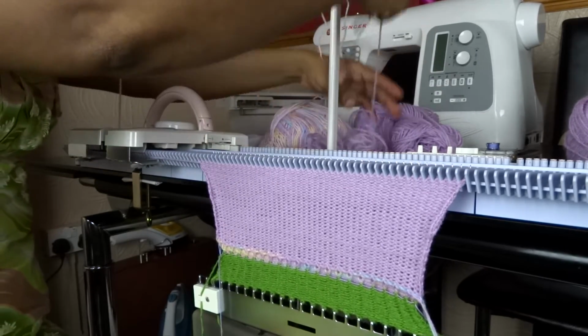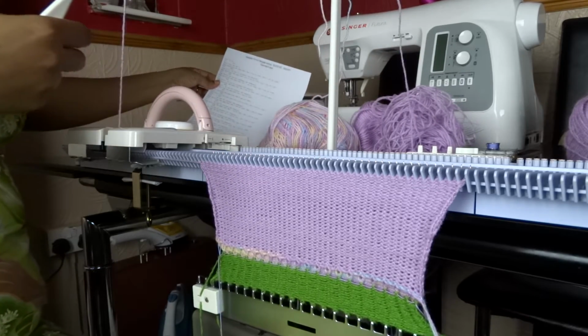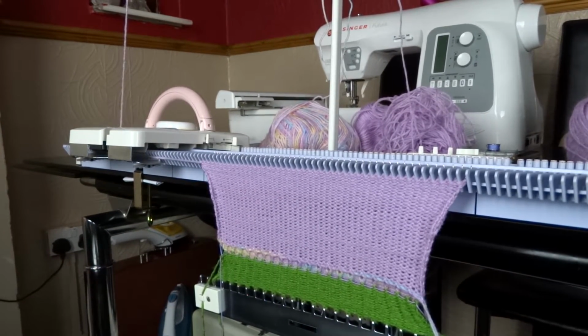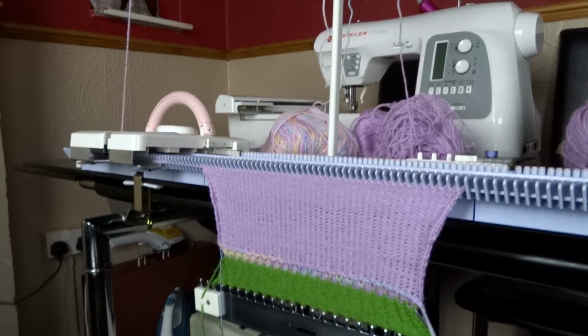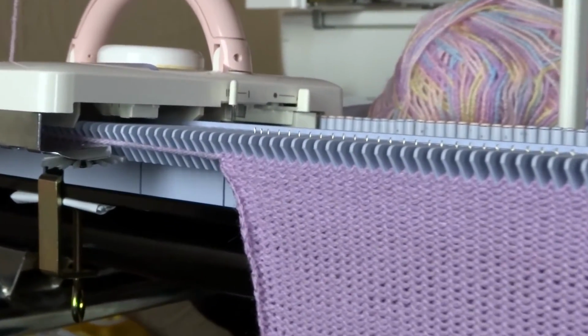We've knitted 33. So what we have to do is an increase before we knit row 34. I'll zoom in again in case you missed the first one, so that you can see an increase being done.